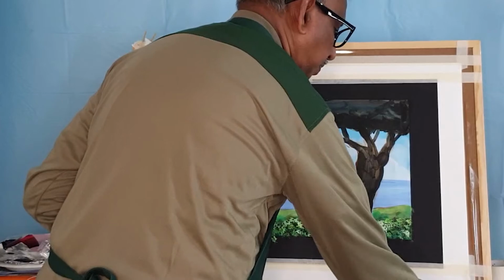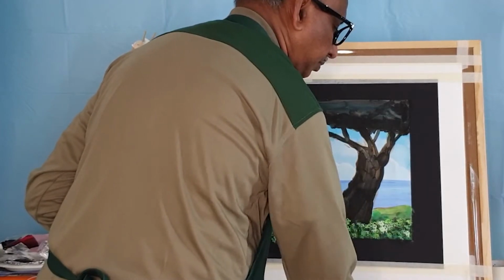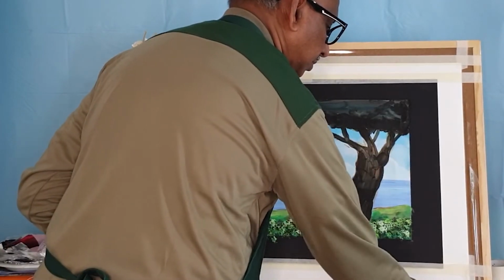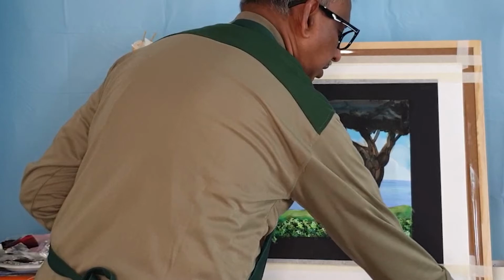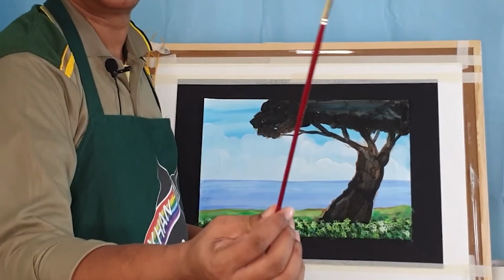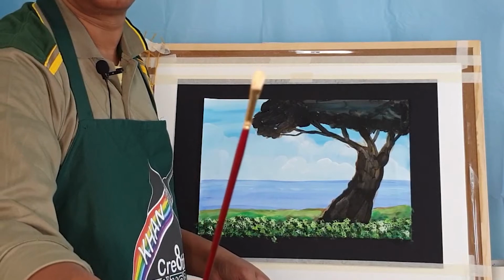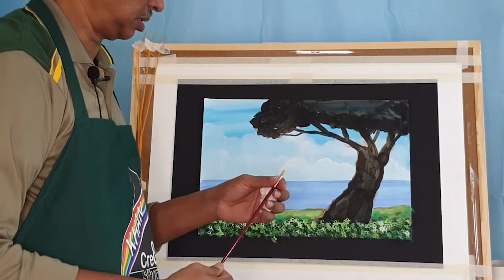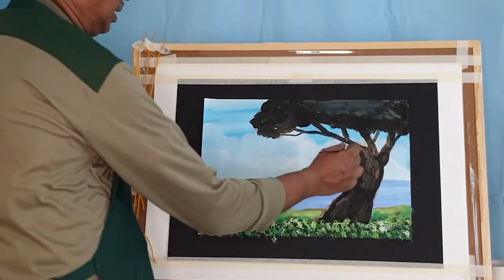Now this part here, I am going to use this brush because I need to take some thicker colors. Take a look at the brush, this type of brush. Now I am going to paint the tree trunk.